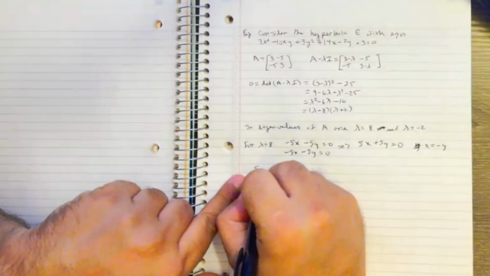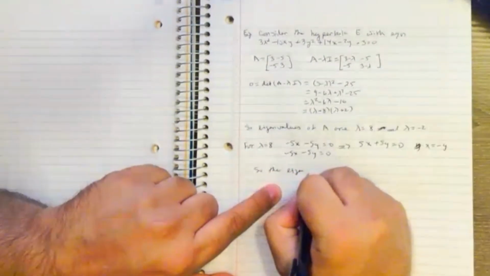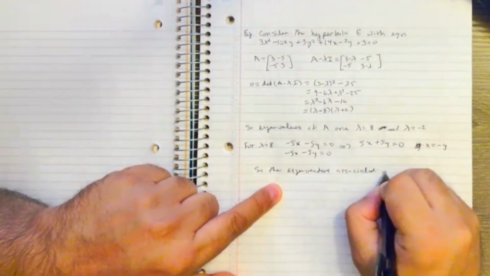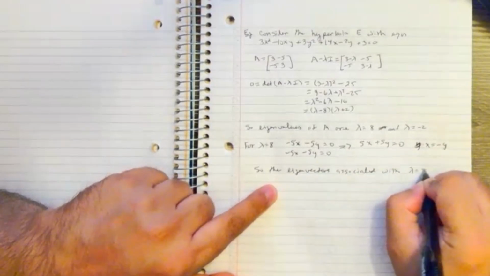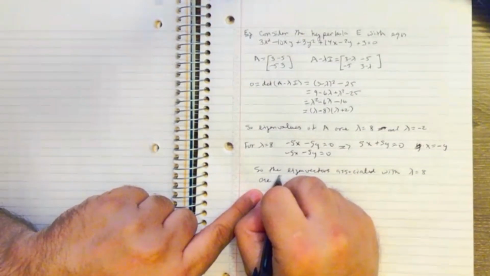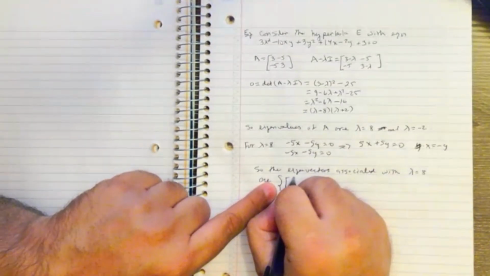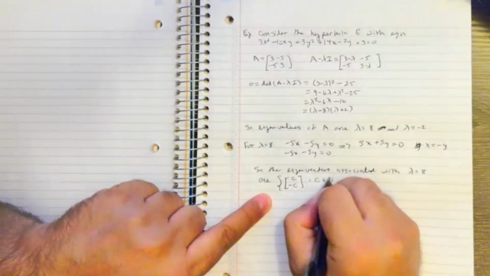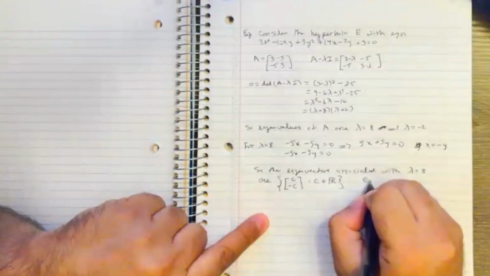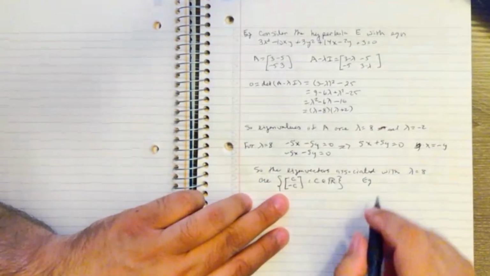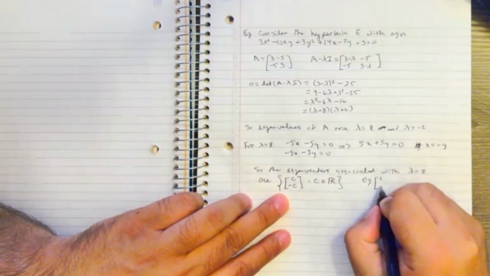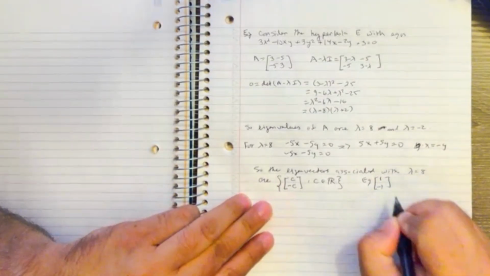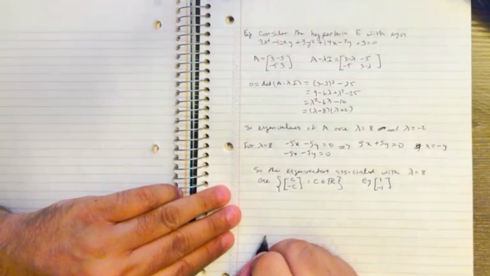And so the eigenvectors associated with the eigenvalue lambda equal 8 are the set of vectors of the form c, -c, where c is any real number. And for example, a simple vector in this set is the vector 1, -1.